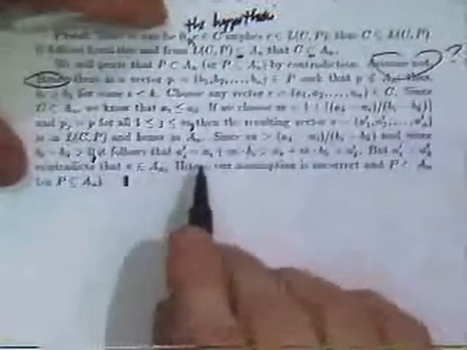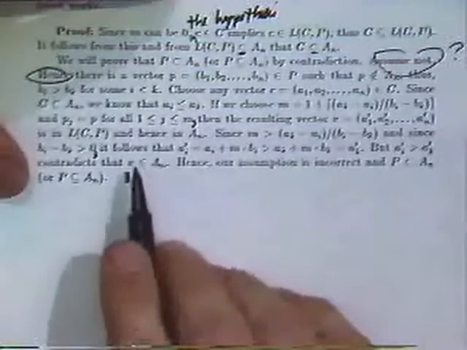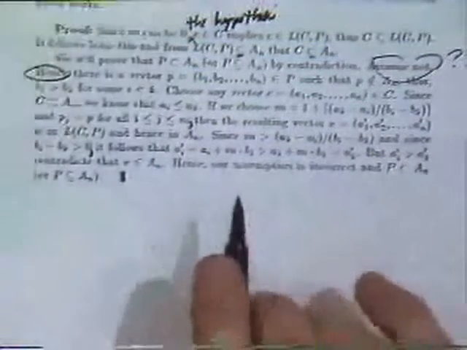Then the resulting vector v is in the span of P and hence in A sub n. Since m is this, and since, okay, again I put a comma here. This word "since" is nice because it helps parse the continuing thing. A lot of people would leave that out, but I think it helps. And since it follows that a prime is greater than or equal to, stringing these things together, probably this is mathematically correct, but this contradicts that v is in A sub n, hence something is incorrect in P, and so on. Okay, so that's reasonable.